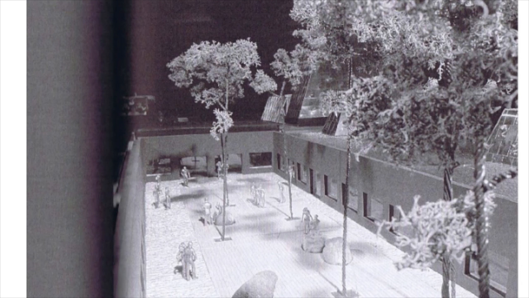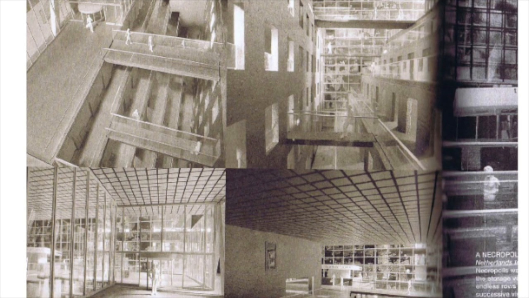Here's another study about materiality and cladding on the outside. This project will probably be, this will be a very important option. Environmental studies about how it feels to be inside the space, both outside spaces and interior spaces.